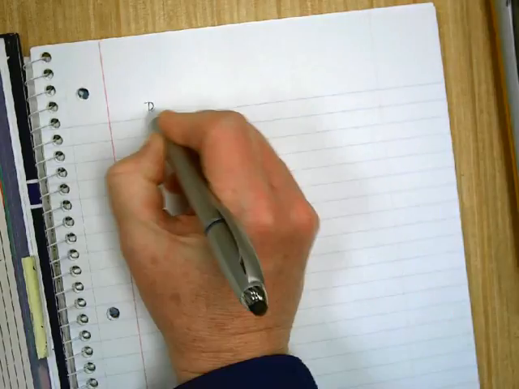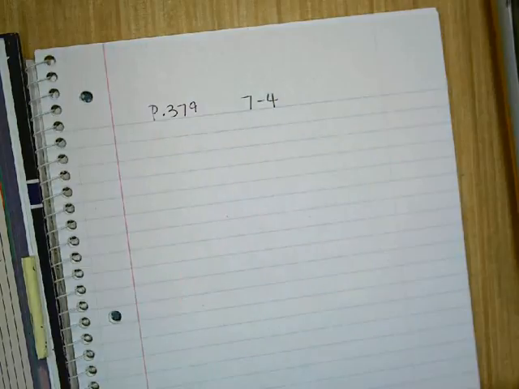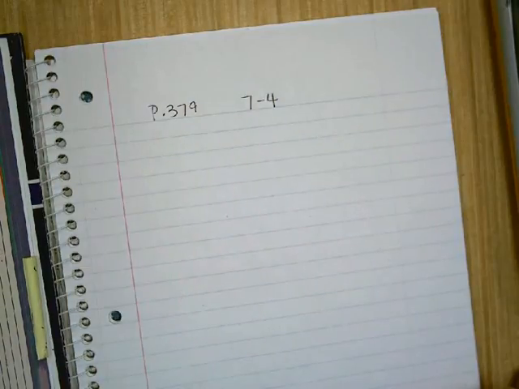We are on page 379, lesson 7.4, rational exponents, when your exponents are fractions.